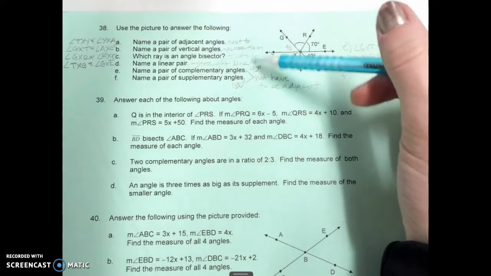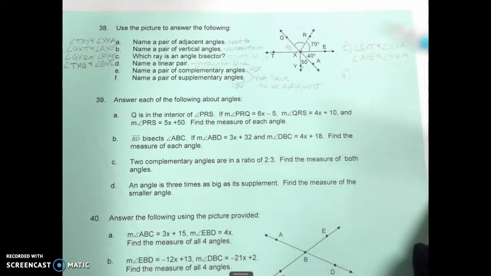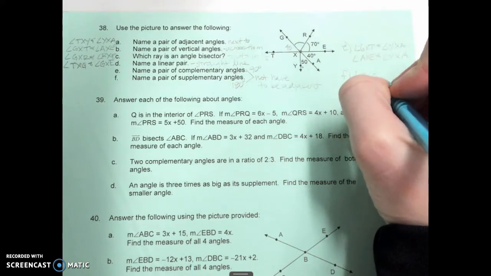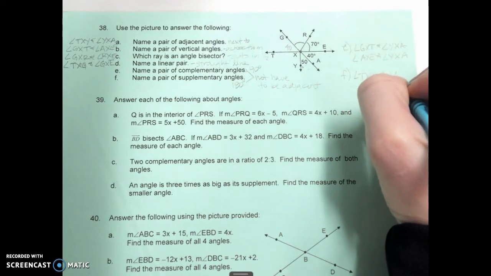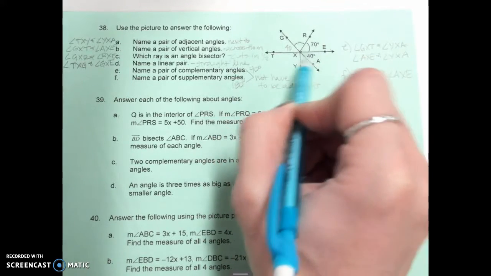I could use what I used for my linear pair, which was just to make the straight line, but I could use something that just equals 180 degrees. So I don't know if I see anything that equals 180 that's not just already in a straight line. So I'm just going to use angle TXA and angle AXE. So this bottom half, this part and this part, to make my straight line.